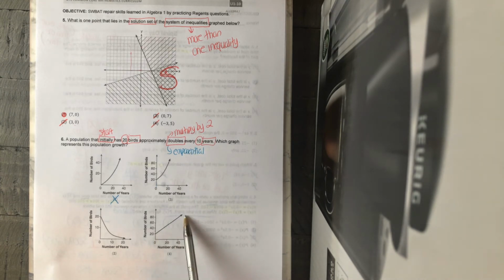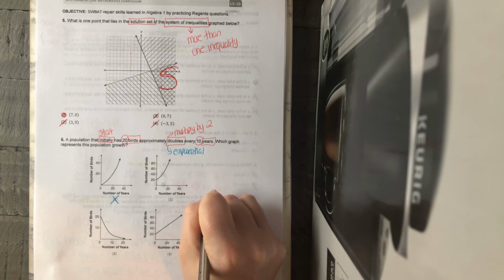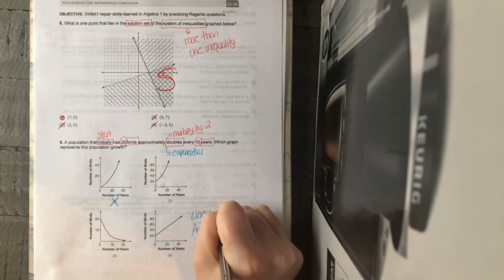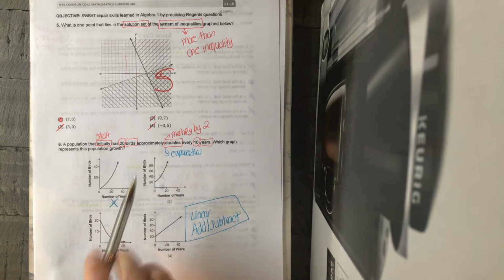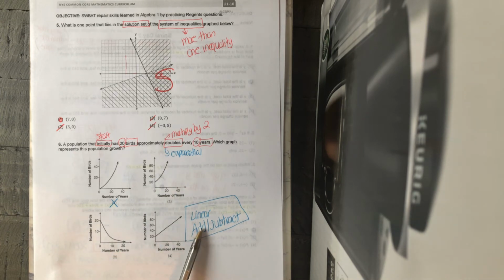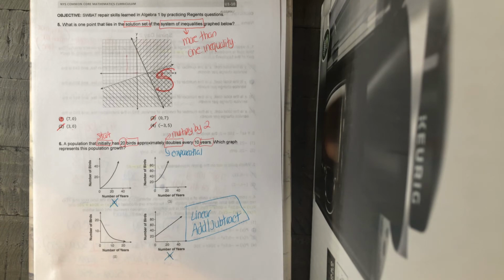This is something that you all know very, very well. It's linear. So I'm just going to write that on the side. I know that if something is linear, it uses addition or subtraction to get from one value to the next. And I know that doubles is not using addition or subtraction. It's using multiplication. So choice 4 can't be the answer either. Has to be 2 or 3.